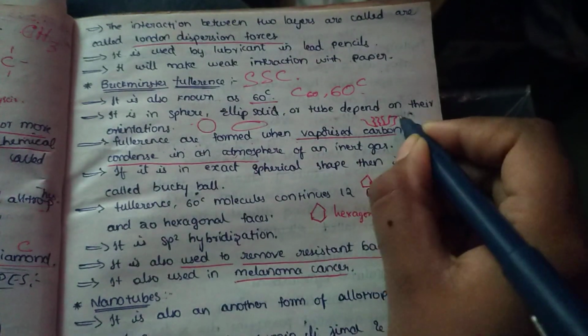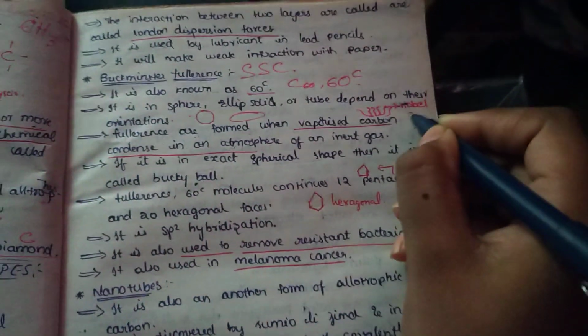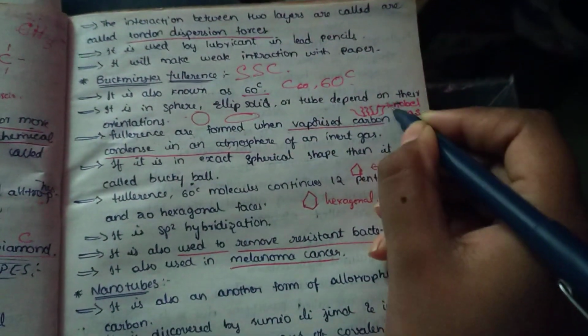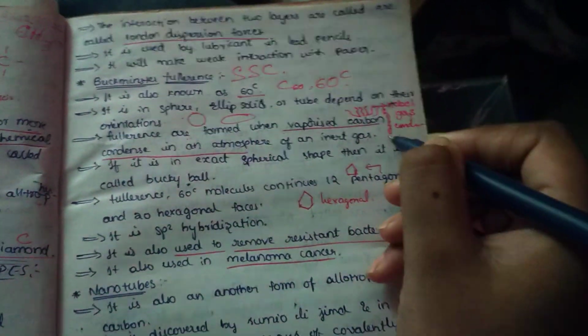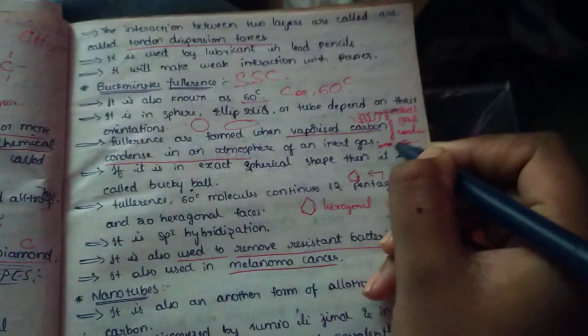So this vapor reacts with the noble gas, and again the water droplets will come, meaning a condensation process is going on. In this condensed state we can see the fullerenes. And guys, it's very simple.